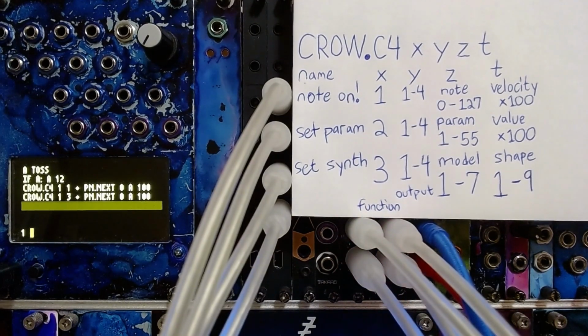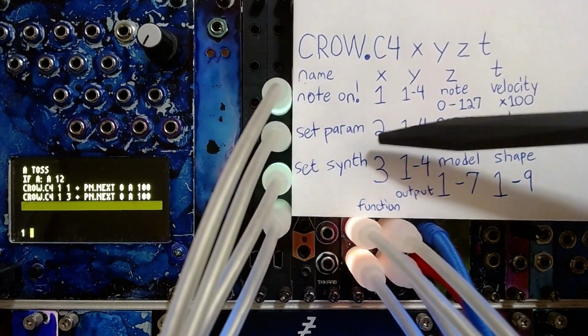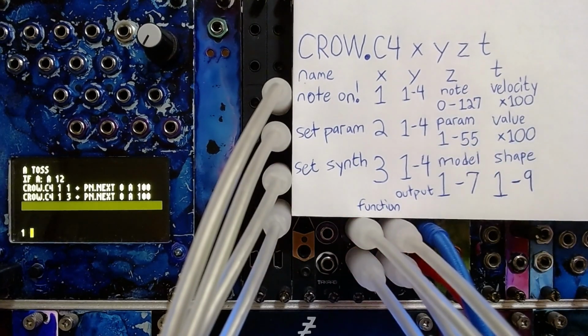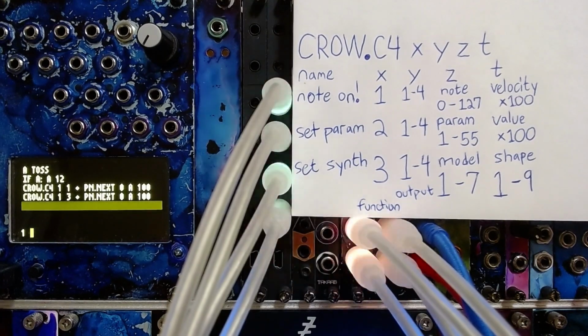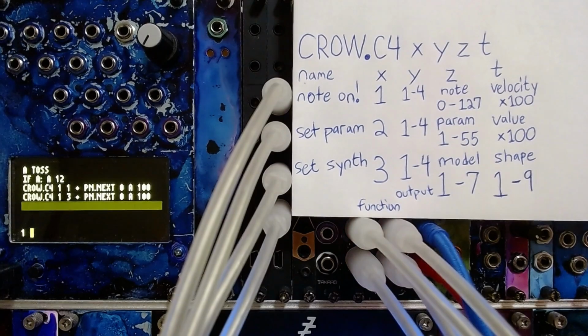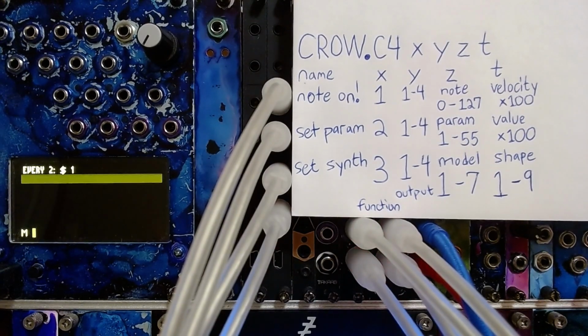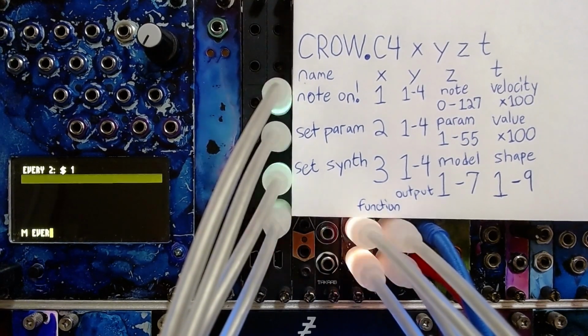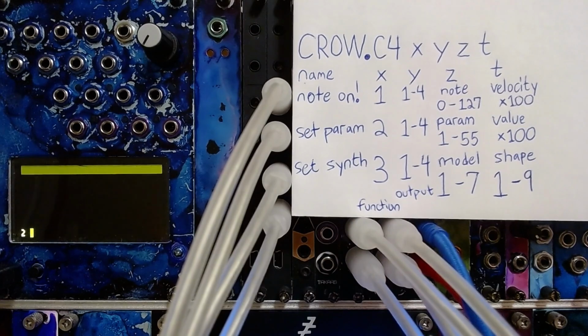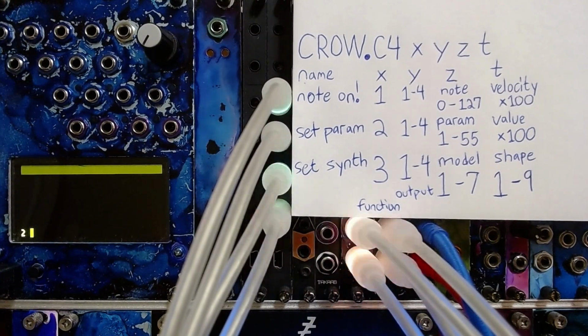Let's use the second function here, set param. So we'll use 2. Let's try and sequence the envelope time of both of our outputs here. So I'm going to go to another script for that. Let's have this at the same rate as well. So every 2 triggers script number 2. Let's go to the second script here.